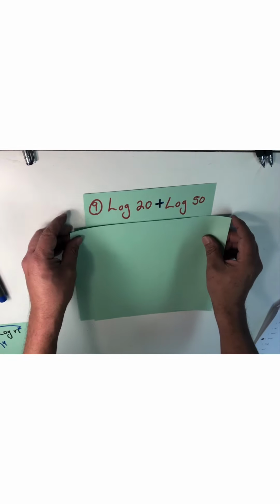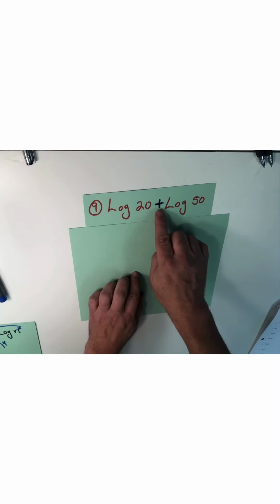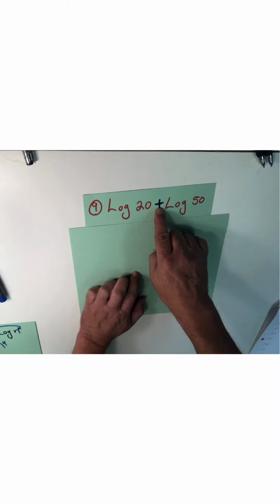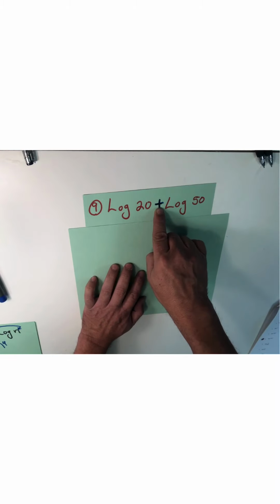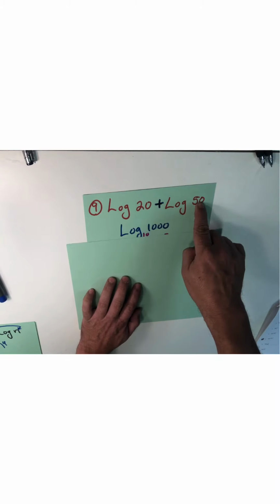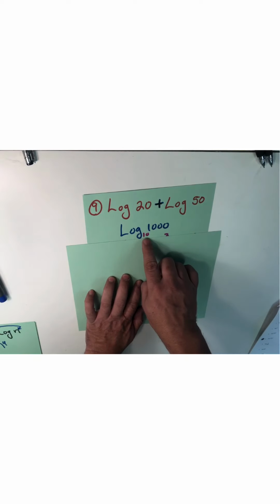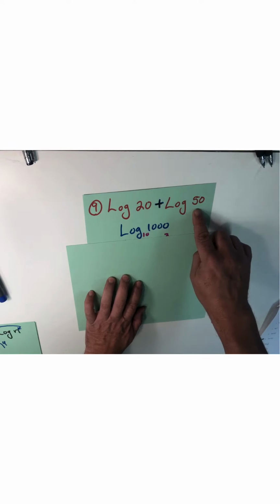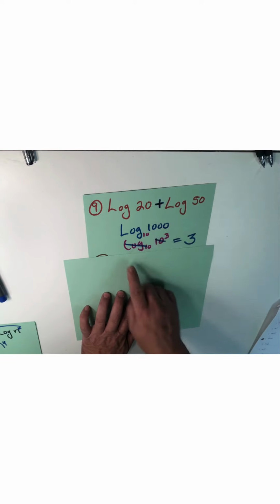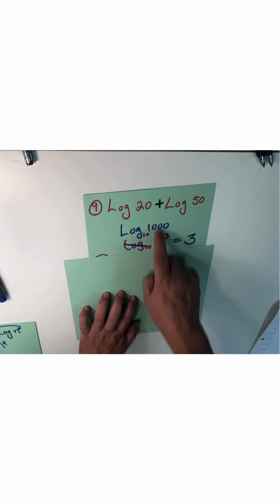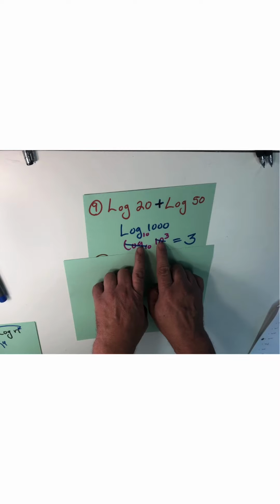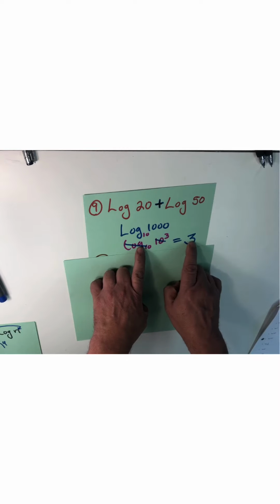This is number 9. So I'm going to notice that I have 2 logs, so I'm going to condense them. I also notice that there's a plus, which means if it's a plus, it's got to turn into multiplication. So I'm going to multiply 20 times 50. When you do that, you get log of 1,000. But there's a base of 10. So I'm going to change 1,000 into 10 cubed. So log base 10 of 10 cubed, which is my 1,000. And because my bases are common, I cancel, and the answer is 3.